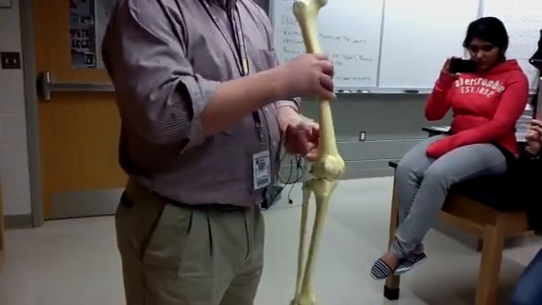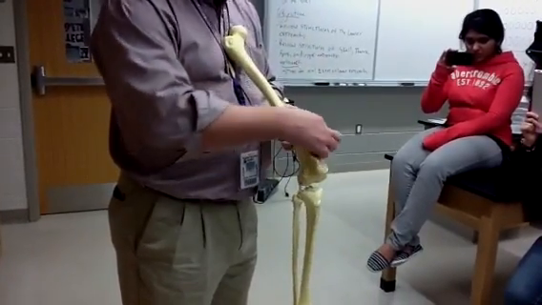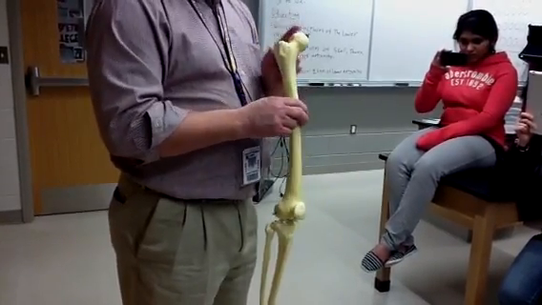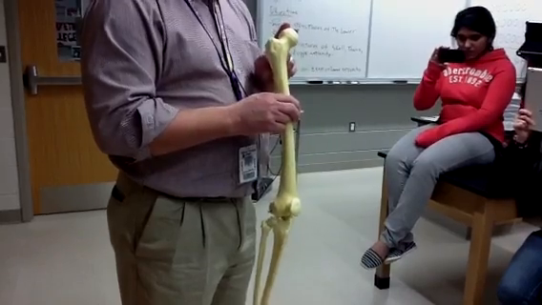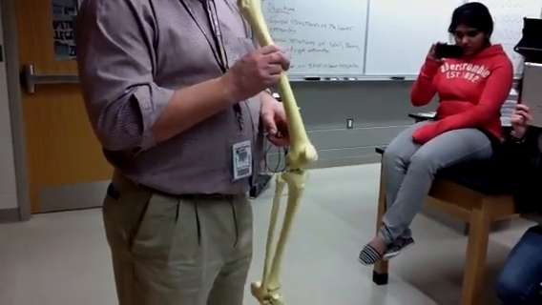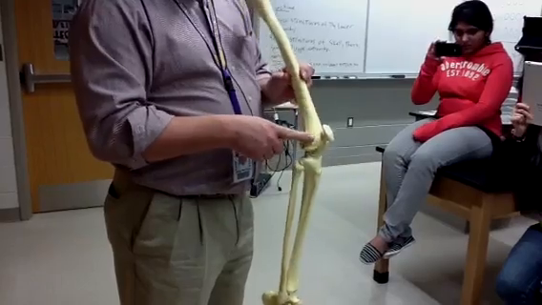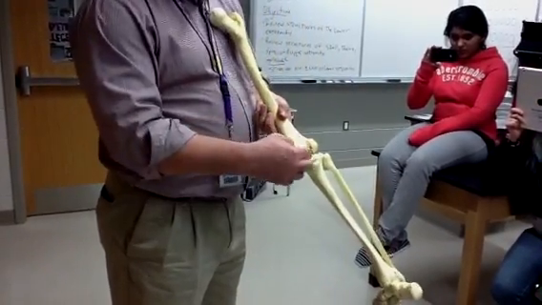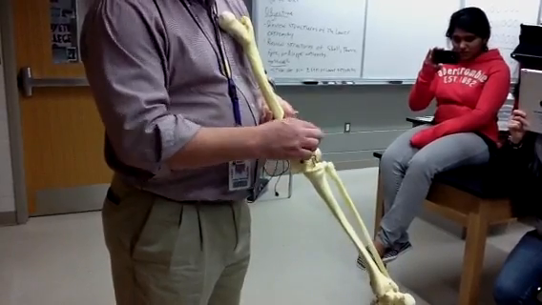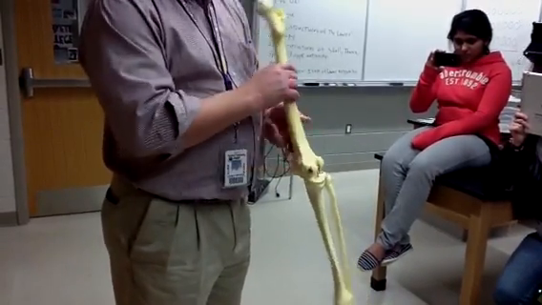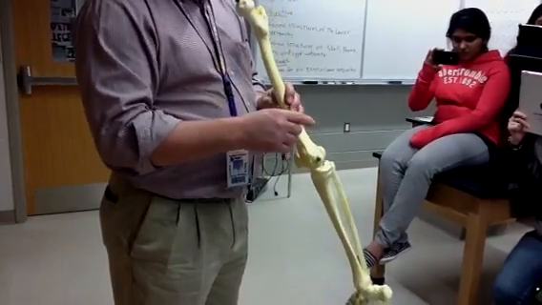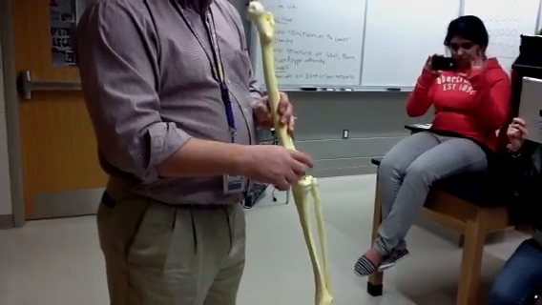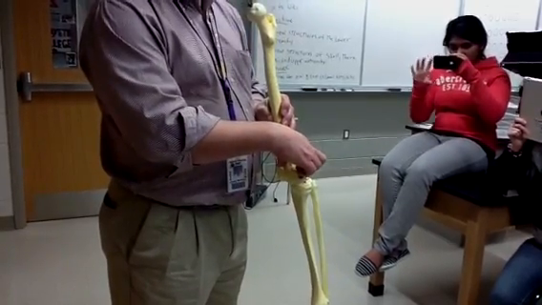If I go back to the front, we come down. We have flares, just like on the humerus. They are epicondyles. If we look at the head of the femur, that's always medial. So therefore, this is the medial epicondyle. This then would be the lateral epicondyle. If I turn them over on the back, we've got these rounded knobs as well. These are called condyles. So again, if this is the head of the femur, then this is the medial condyle. This would be the lateral condyle.